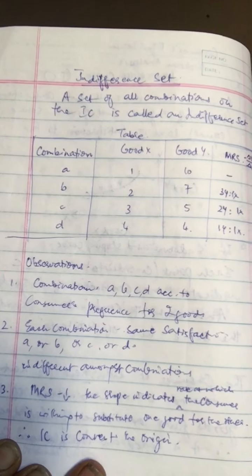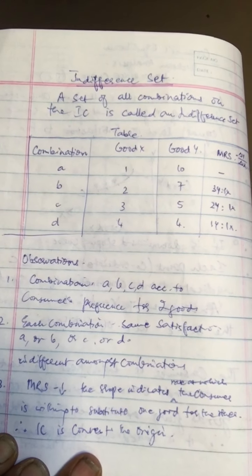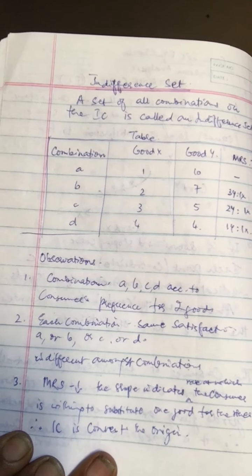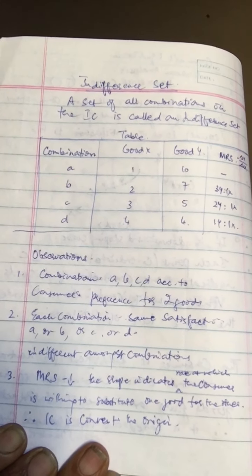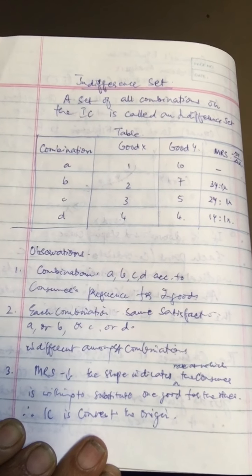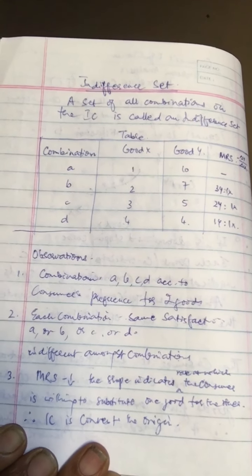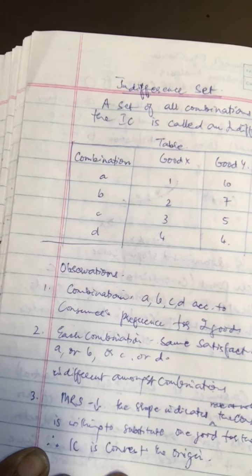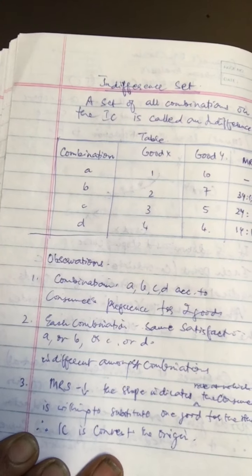Now he wants more of good X. So he goes to 3, and since he has a given money income, he'll sacrifice 2 of good Y, which means he'll now buy 5 of good Y and 3 of good X. Now let's take the D combination, where he doesn't mind 4 of X and 4 of Y. You will see that the ratio is 3Y to 1X, 2Y to 1X, and 1Y to 1X, which means that the marginal rate of substitution is going down.